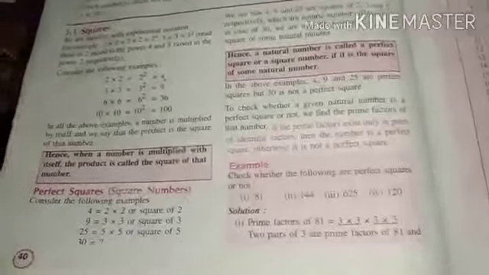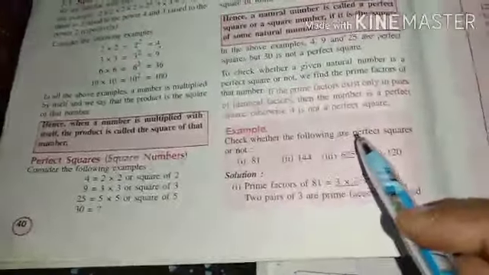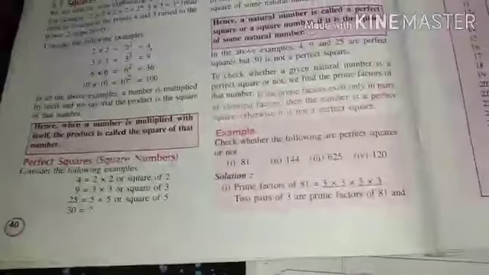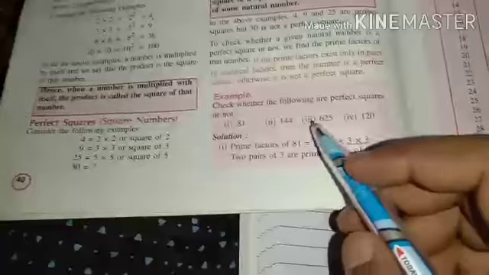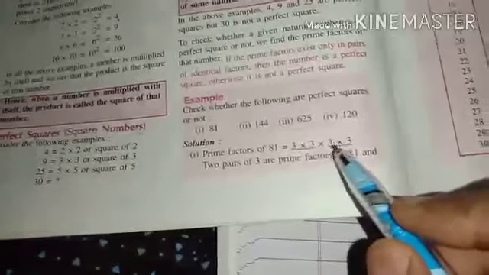But in the case of a large number, how can you say whether the number is a perfect square or not? That's why see one example: check whether the following are perfect squares or not. Suppose 81. How can you check? To check whether a number is a perfect square or not, you have to find the prime factors of that number. That means the prime factors of 81 equal 3 into 3 into 3 into 3. You studied in class 7 how we can find prime factors.